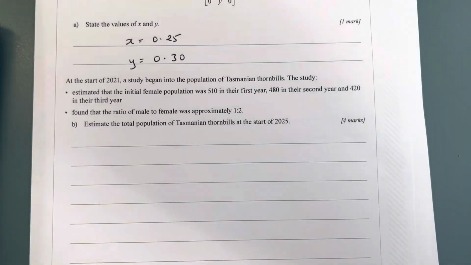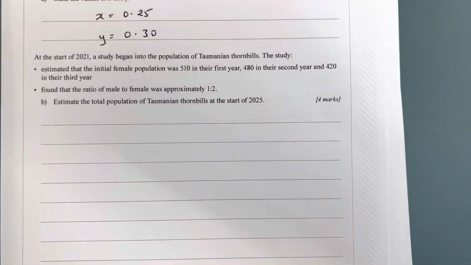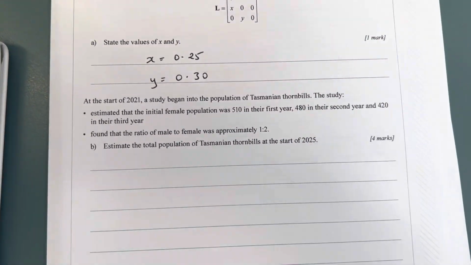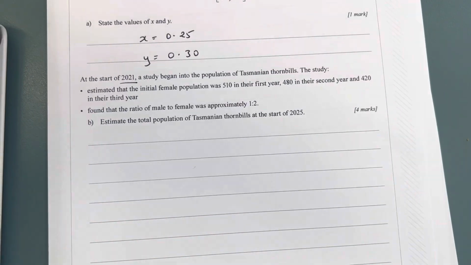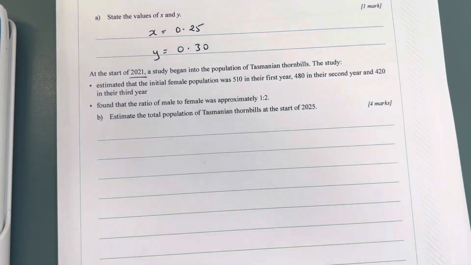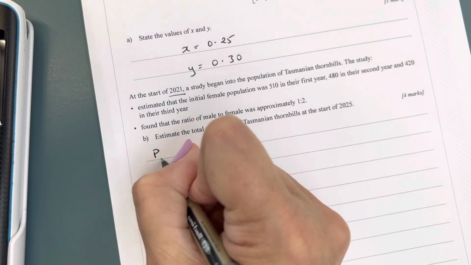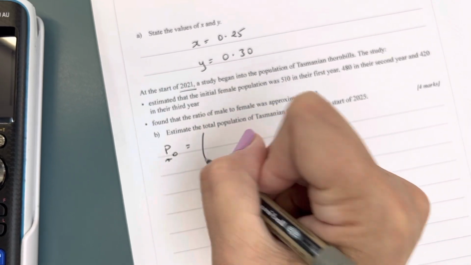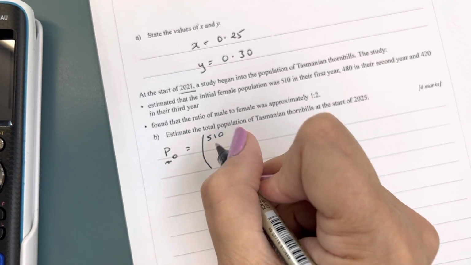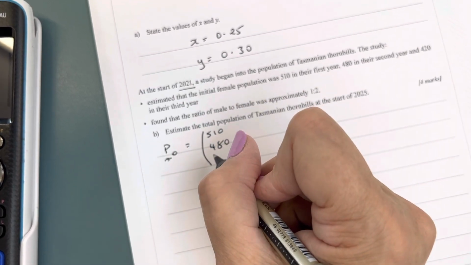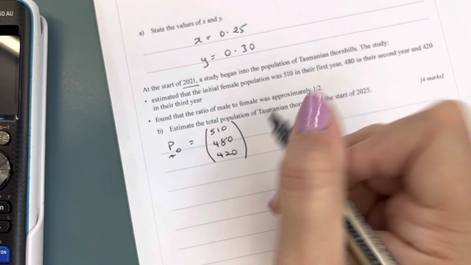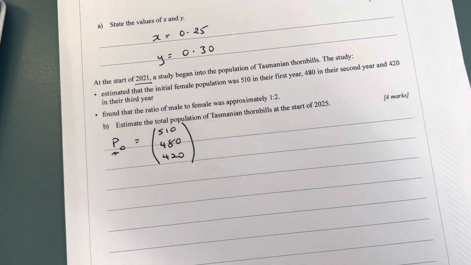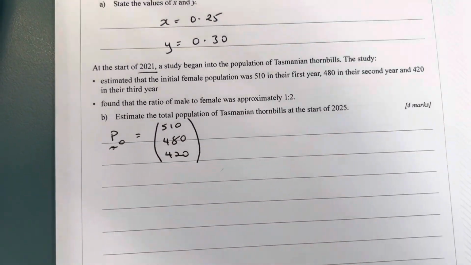Part B is 4 marks, so it's a bit more to work out. At the start of 2021, a study began into the population of thornbills. So 2021 was our start. The study estimated that the initial female population, so I'm going to write this down as my initial female population, is 510, 480, and 420. Okay, you actually get 1 mark for having written down the initial population of females.